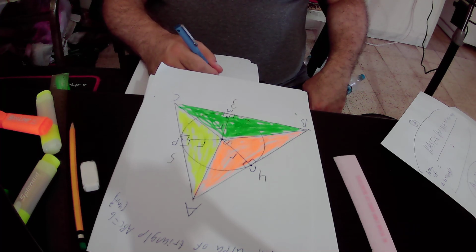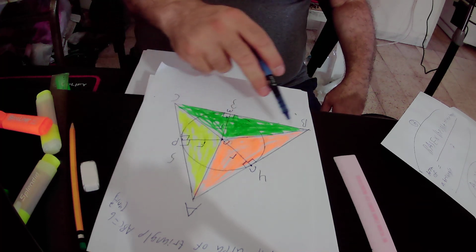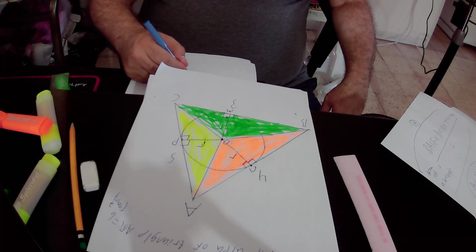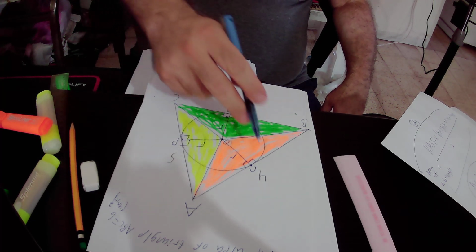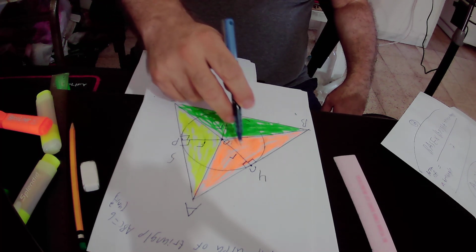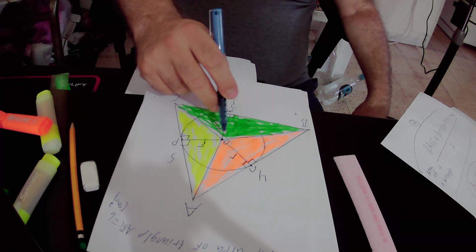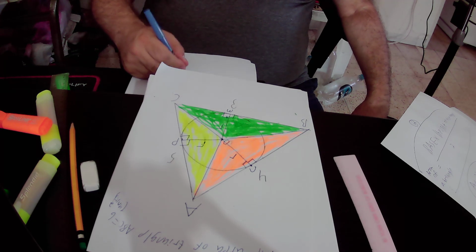The area of triangle AOB will be equal to the base of the triangle, 4 units, times the height to the base, the radius of the circle, divided by 2.